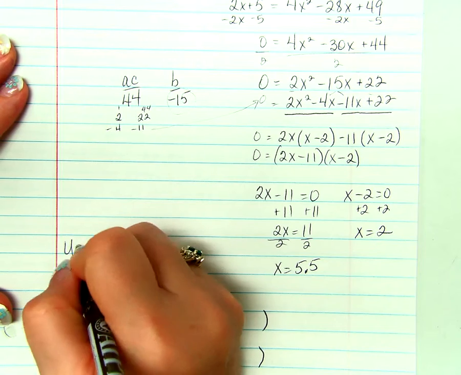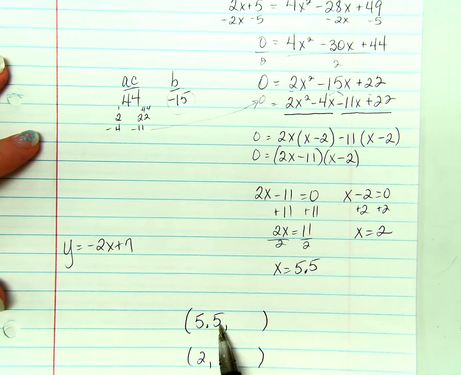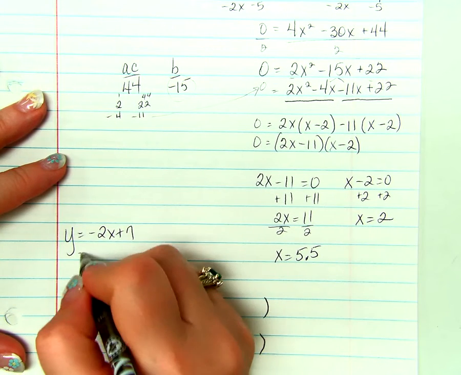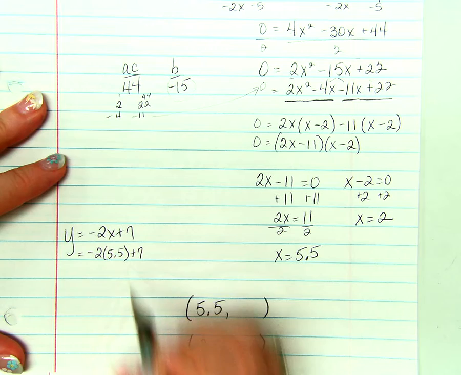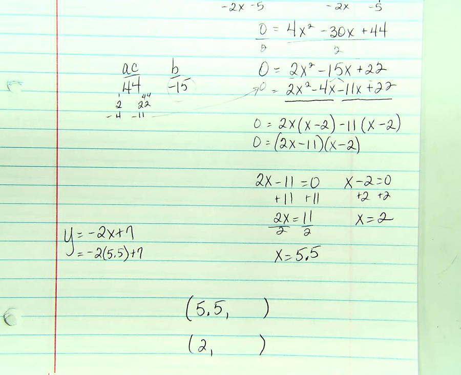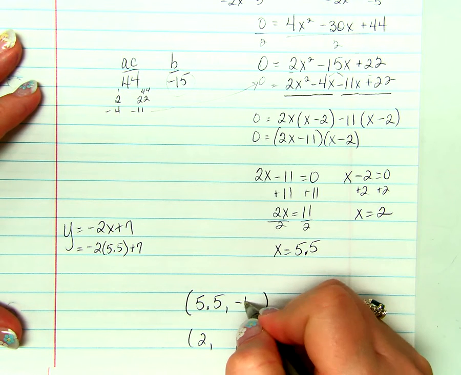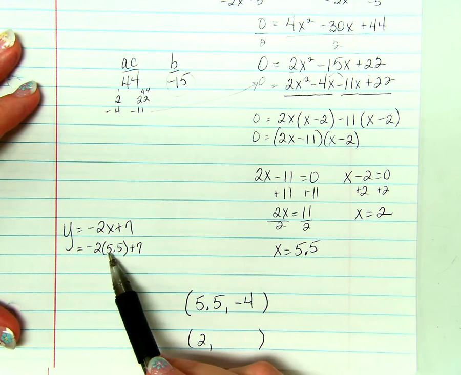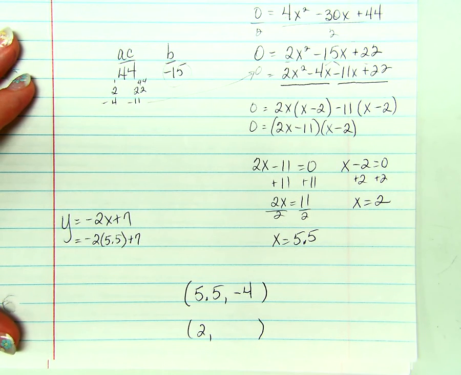The second one is y equals negative 2x plus 7, and I need to put in 5.5, and then I need to put in 2, right? What is negative 2 times 5.5 plus 7? Well, negative 2 times 5.5 is negative 11, isn't it? What's negative 11 plus 7? Negative 4. And I put it in with this one because I use the 5.5 as my x value, so what we get out is our y value.